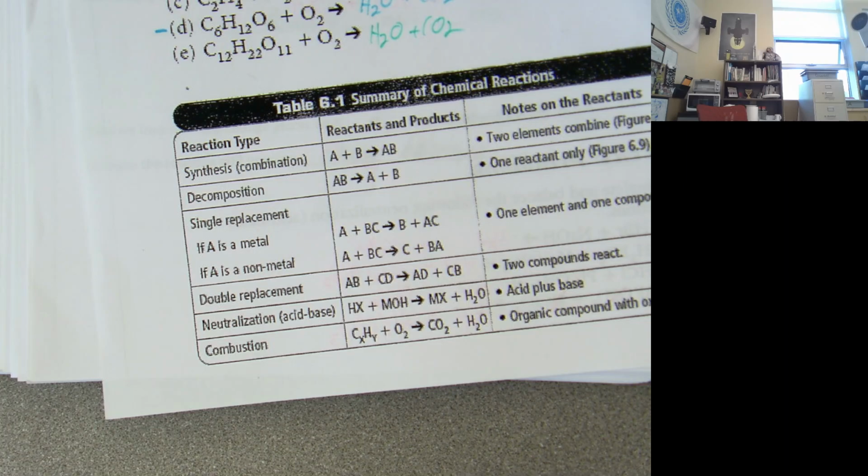Single replacement. How much time do we have? We're going to have to do the single replacement tomorrow. I'm not going to tell you what the single replacement is because I don't want you to Google it, because it's pretty fun. We'll do it tomorrow. Let's do the double replacement. The double replacement is this guy over here.